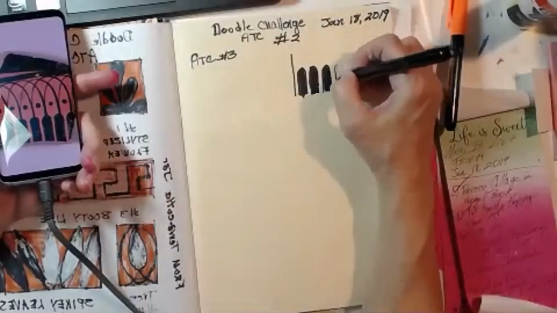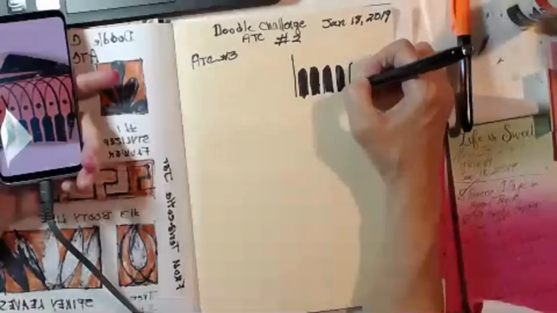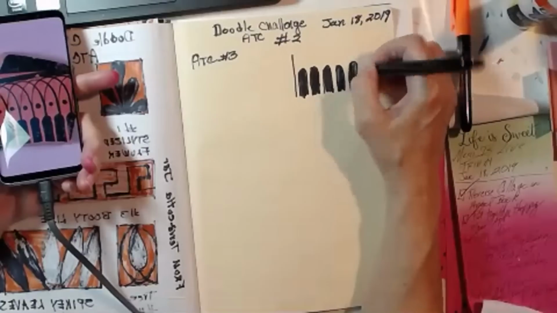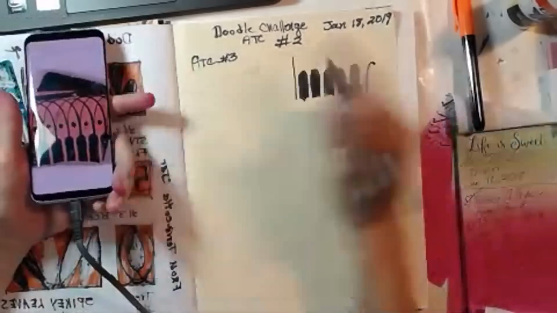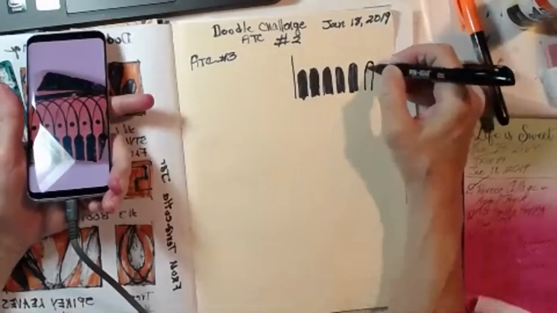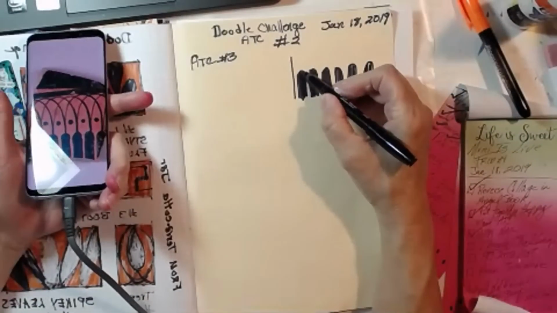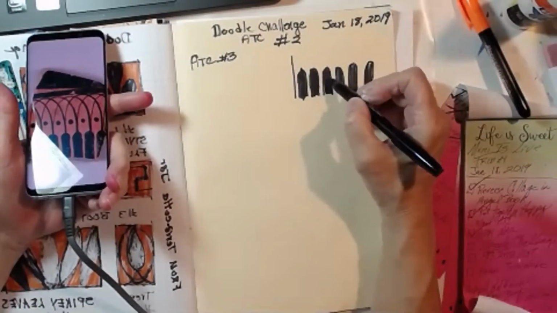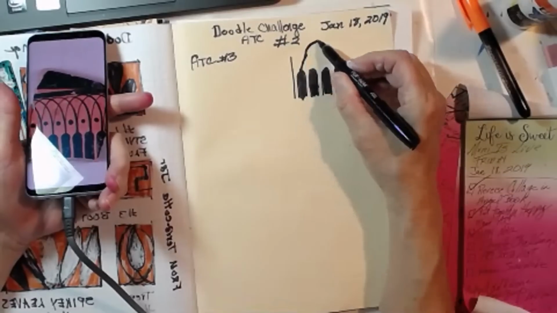Do I have my white under? Yeah. 4. 5. And this is even larger here than it is here, but I want you guys to see it. And here's 6.